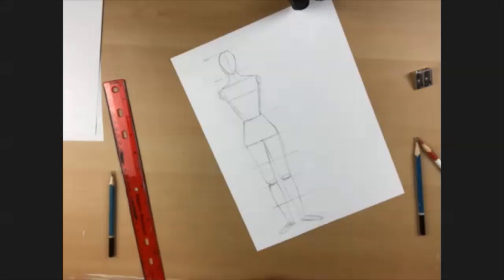Okay. And we're just giving ourselves these proportions, right? That's what we're doing here.